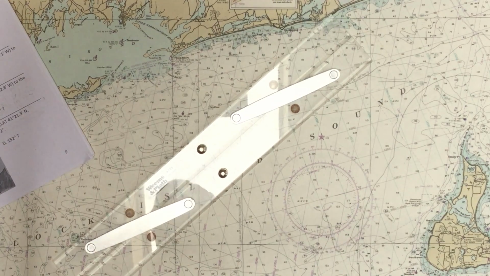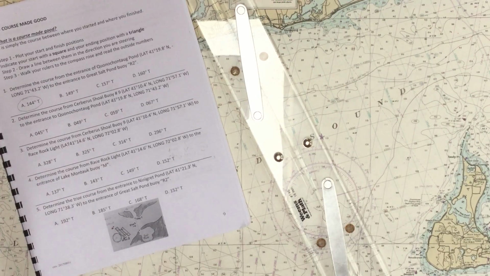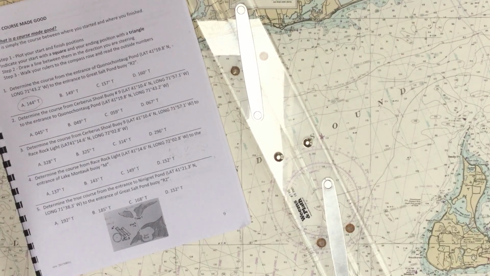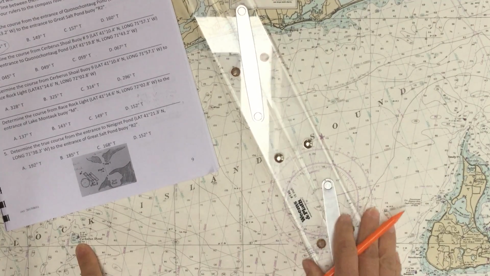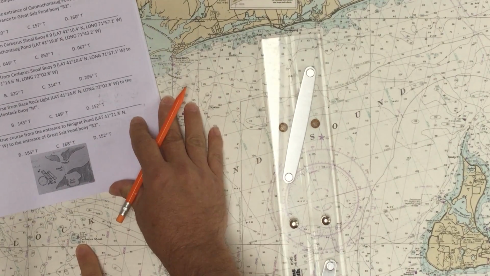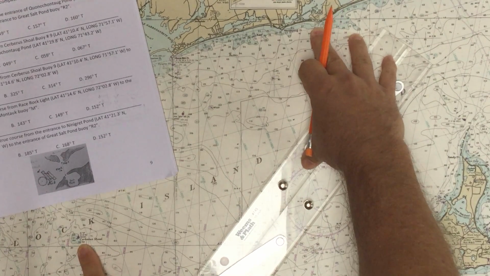Okay, let's take a look at the next problem, number 2 on page 8. It says determine the course from Cerberus Shoal, buoy number 9, to the entrance of Kwa Chung Pond. They give us the latitude and longitude so we could find that. Okay, it's right here. We plotted that in the last problem.